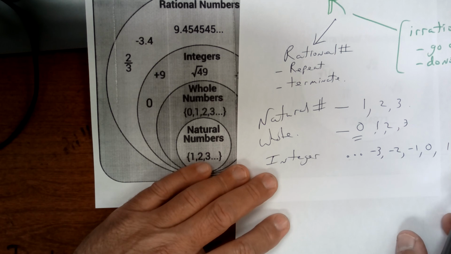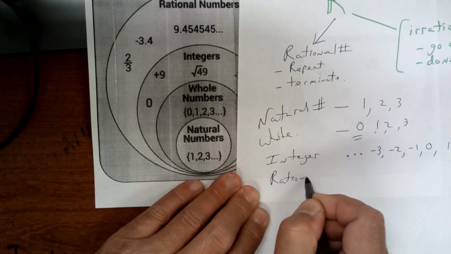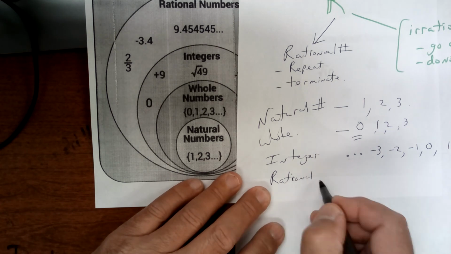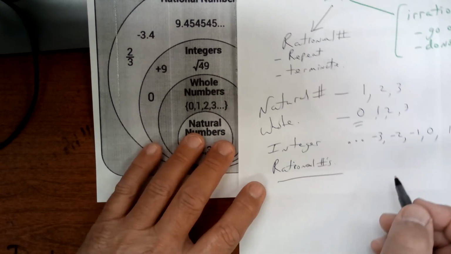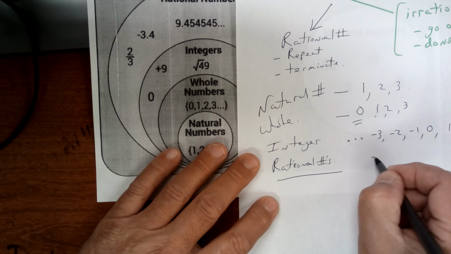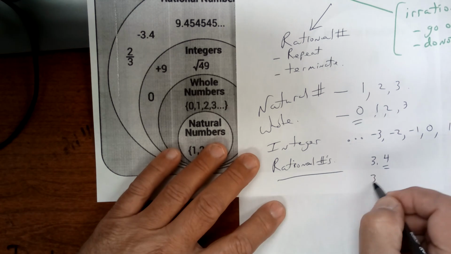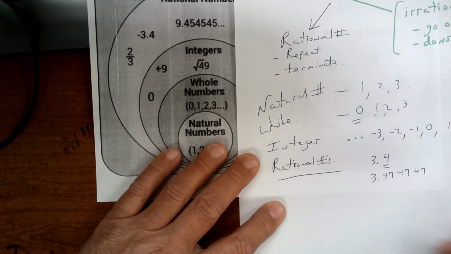Your rational numbers, okay, are going to be anything that terminates, like 3.4 stops. Or anything that repeats, 3.474747. Okay? All right.